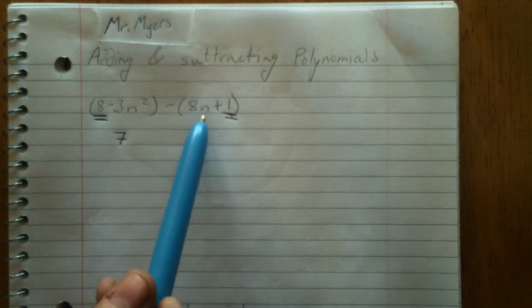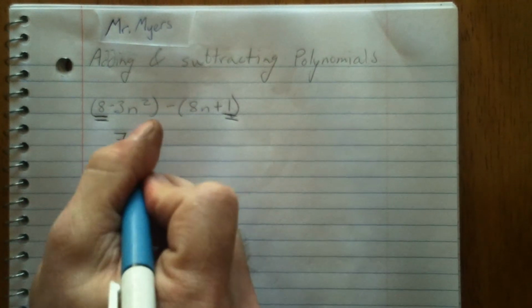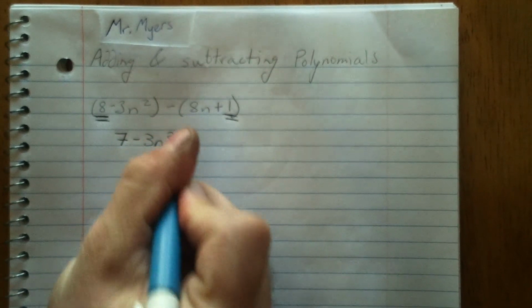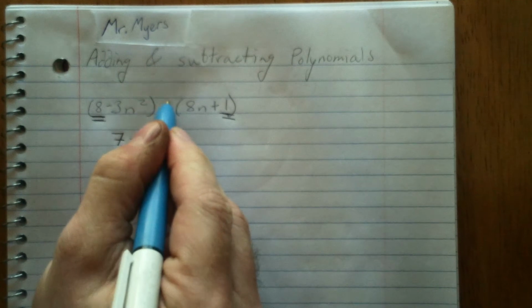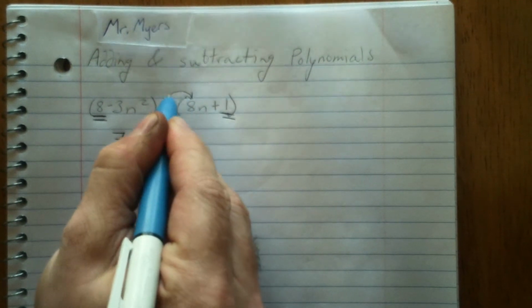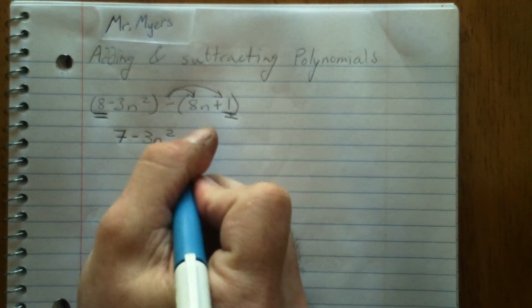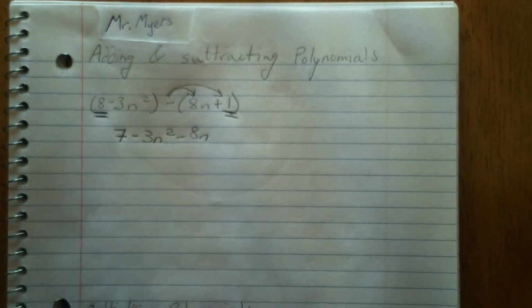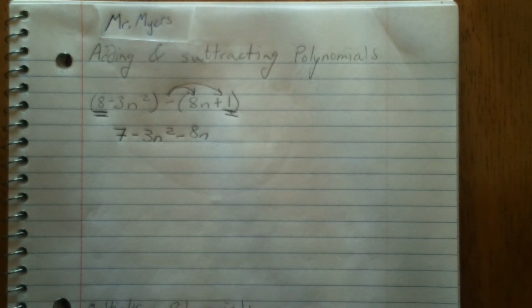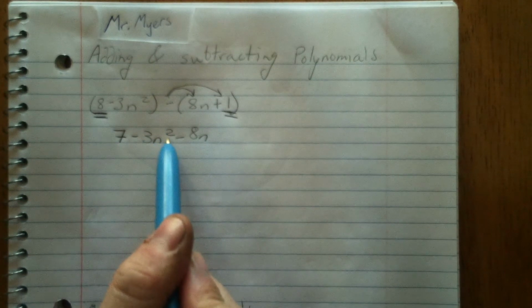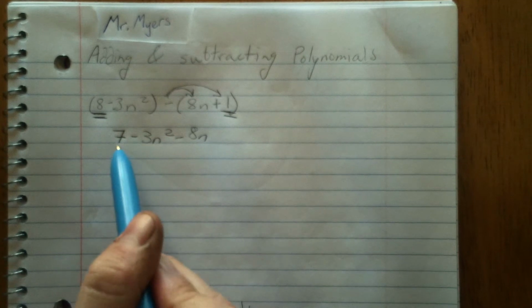Well, n squared and n are not like. So I have minus 3n squared and then minus 8n. Because again, I got to distribute this minus sign to both terms. So minus 8n. And I could leave the answer there, but I believe it would be nice to put it in descending order. It's what we normally do. So we want the n squared term first, then the n, and then the number.